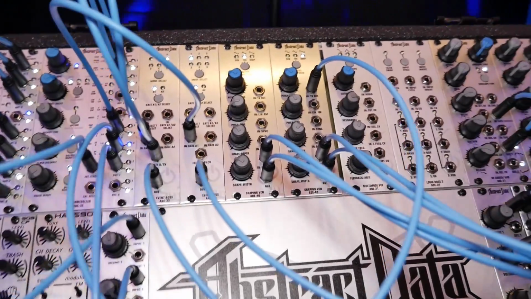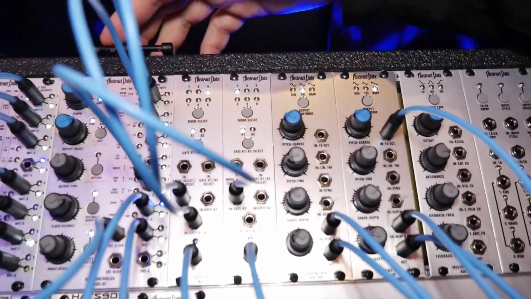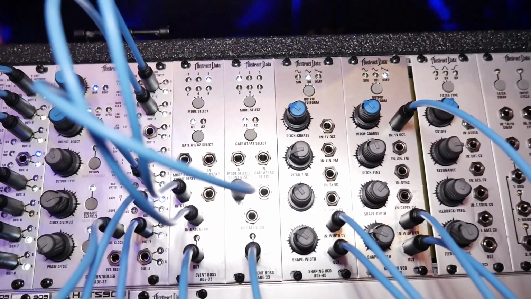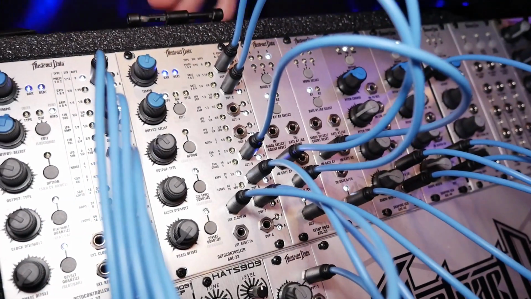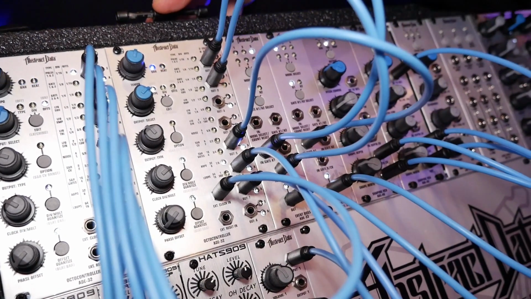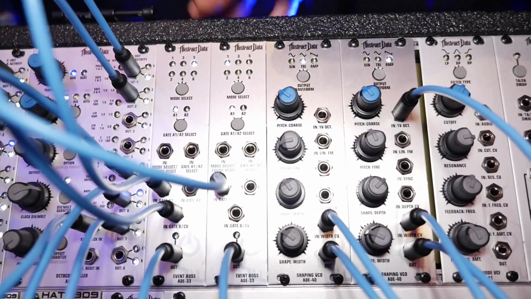Yeah, we've got a ton of new stuff. I'll walk you through left to right. So for the AD33 Octo controller, we've got another firmware upgrade coming in a couple of months. Didn't have it ready for Superbooth, but that's going to be out imminently. The module that we've just released is the AD33 Event Boss.